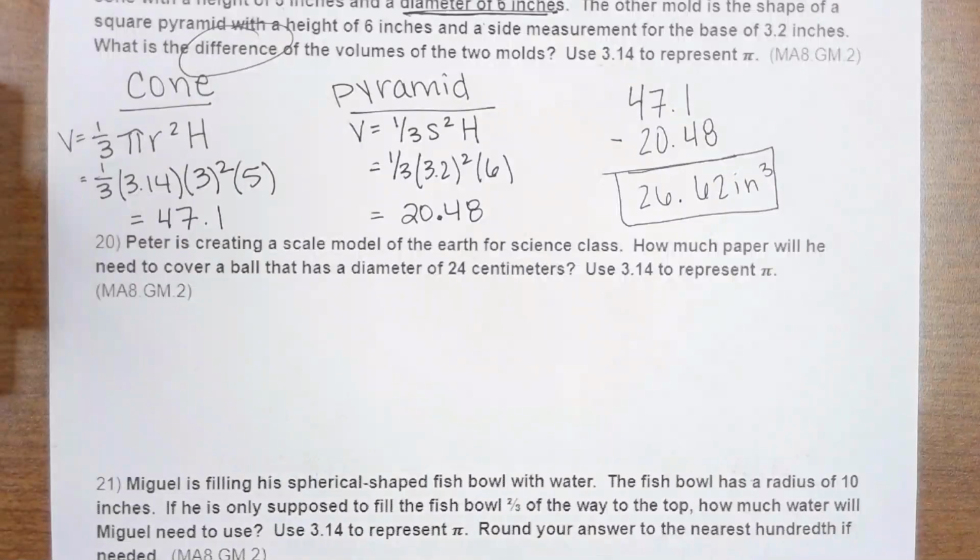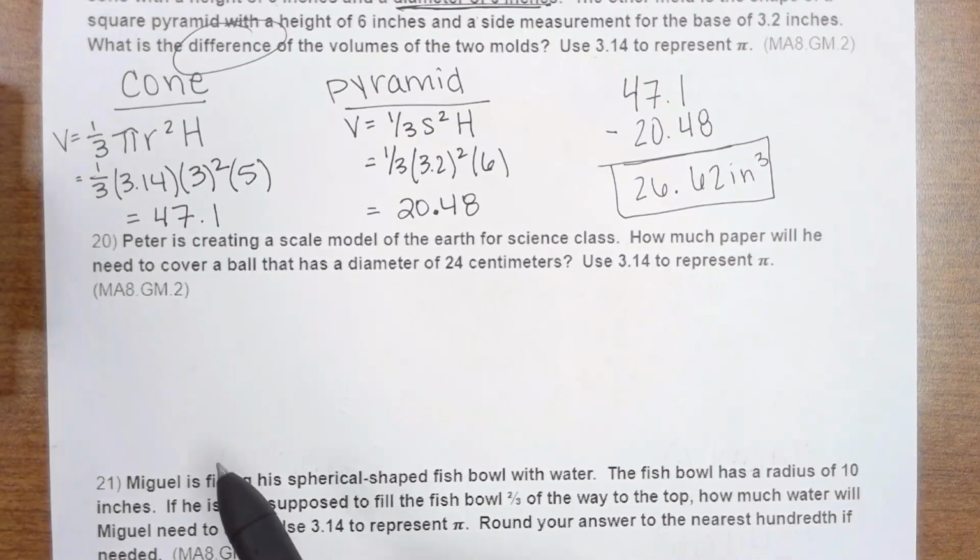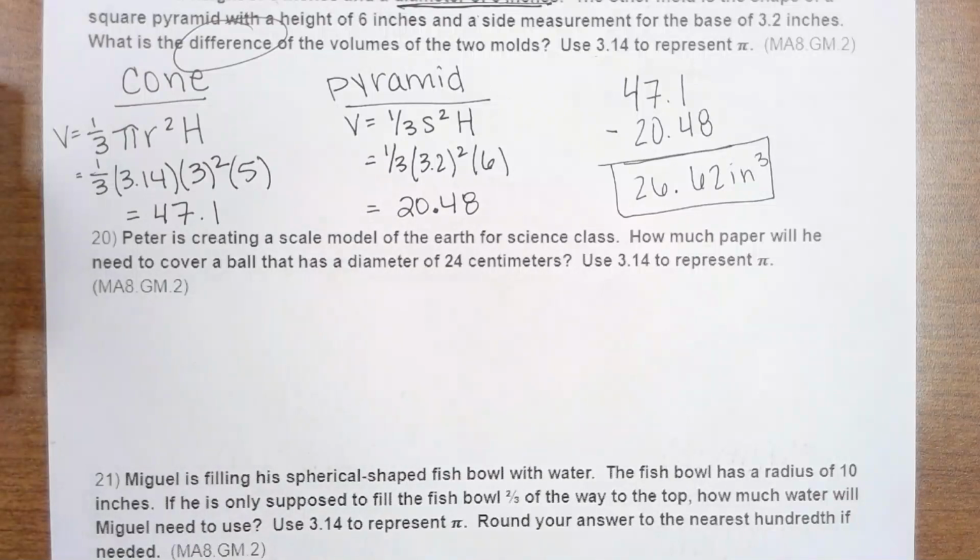All right, number 20, Peter is creating a scale model of the Earth for science class. How much paper will he need to cover a ball that has a diameter of 24 centimeters? So we're trying to cover a ball here, so that is a sphere, and we just need to know if we're finding surface area or if we're finding volume.